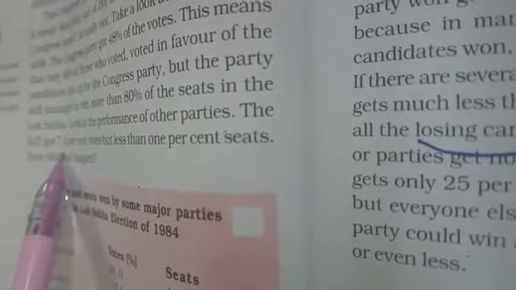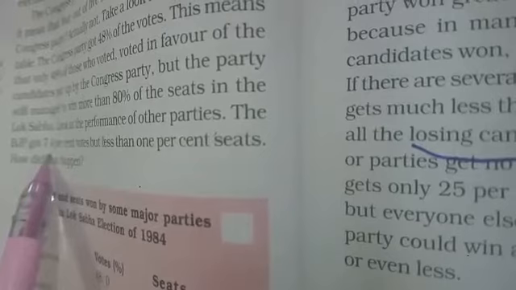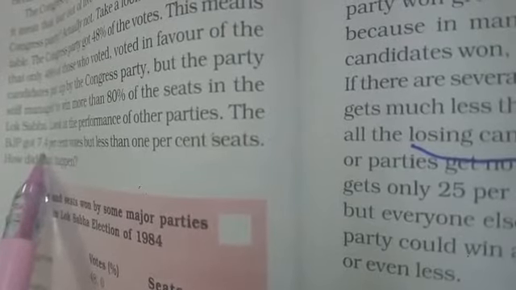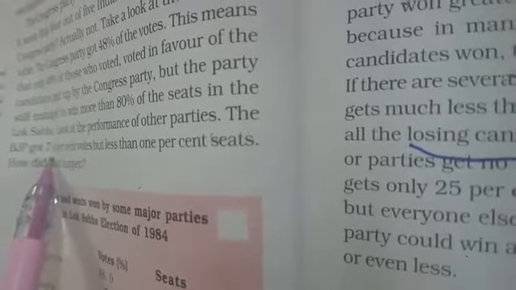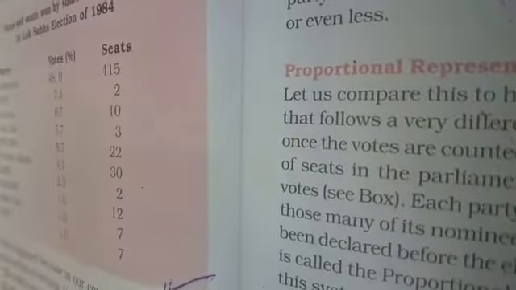Look at the performance of the other parties. At that time, the BJP got just 7.4% of the votes, but less than 1/4 of the seats. How did it happen? Now this is a chart. We will discuss this chart and the other parts in the next video.